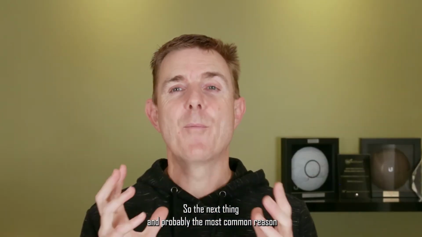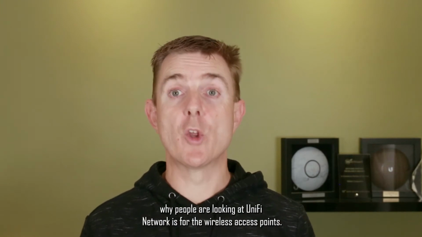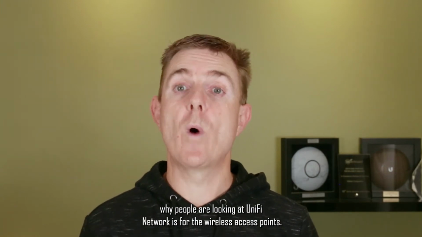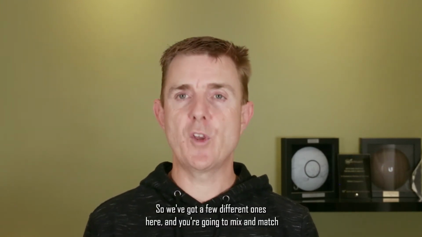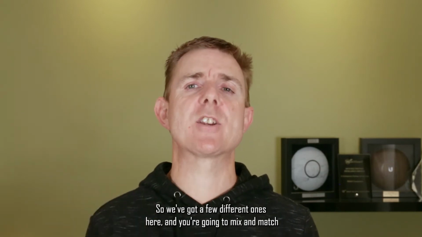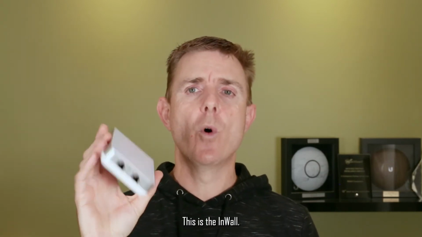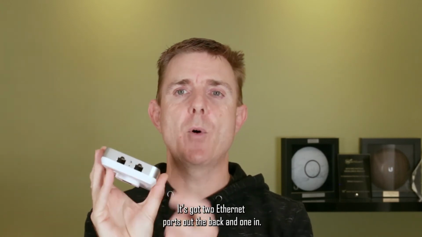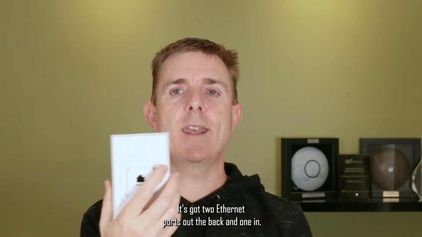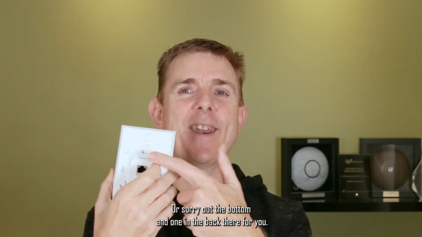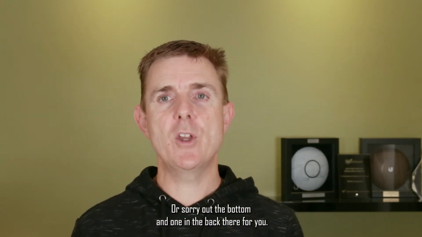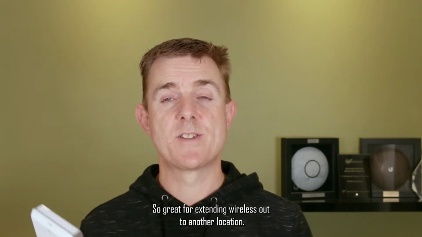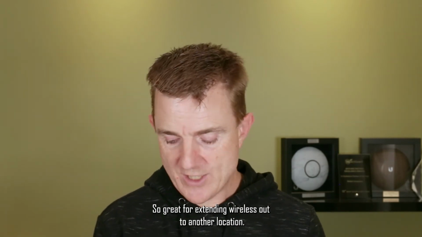So the next thing, and probably the most common reason why people are looking at Unifi Network, is for the wireless access points. So we've got a few different ones here, and you're going to mix and match these to what works. This is the in-wall. It's a small form factor wireless access point that's got 2 Ethernet ports out the back, one out the bottom and one in the back there for you. So great for extending wireless out to another location.